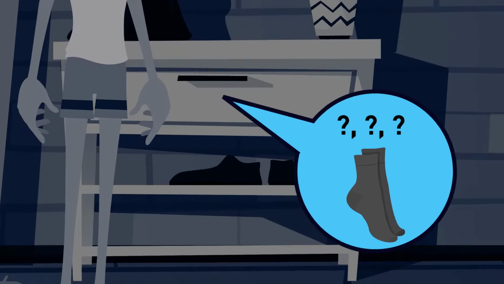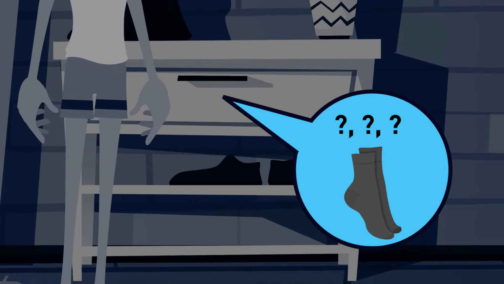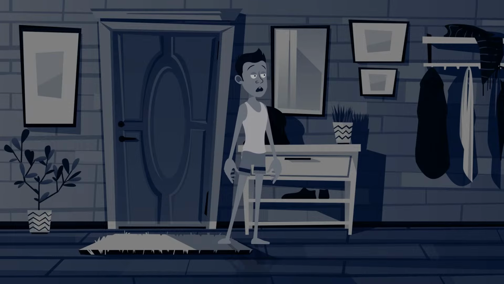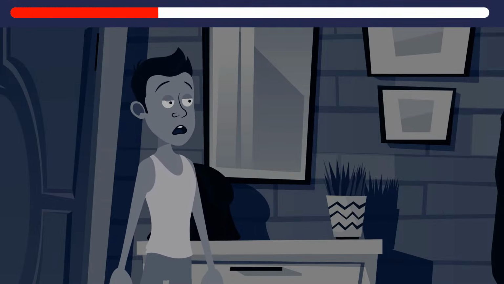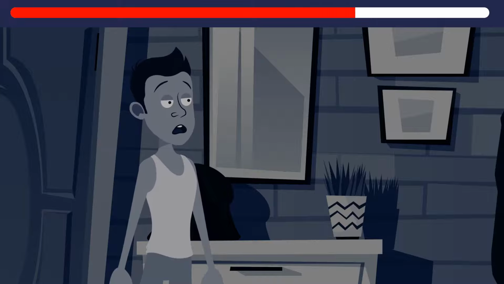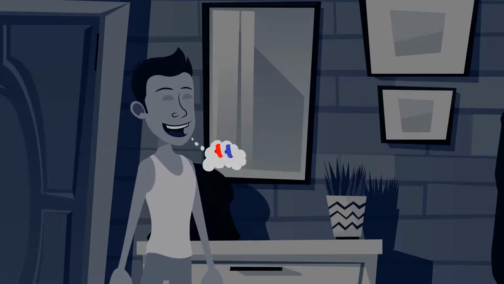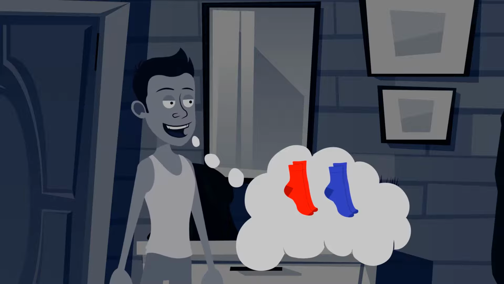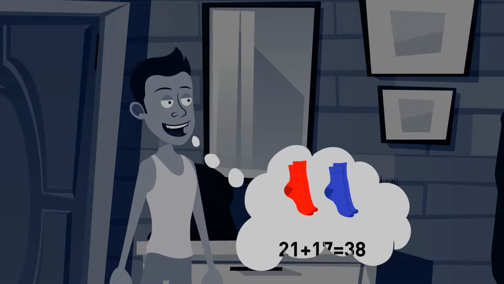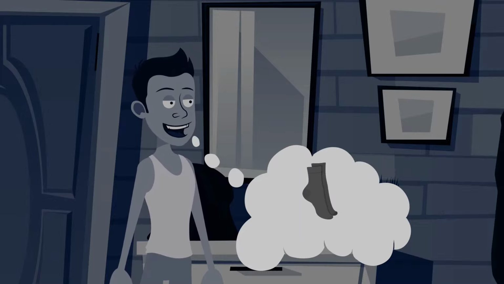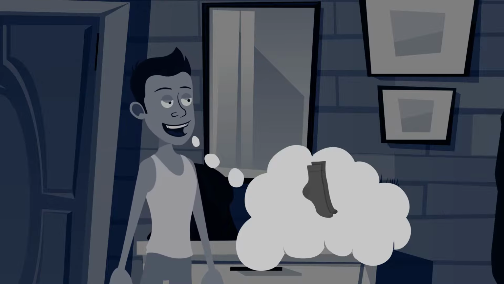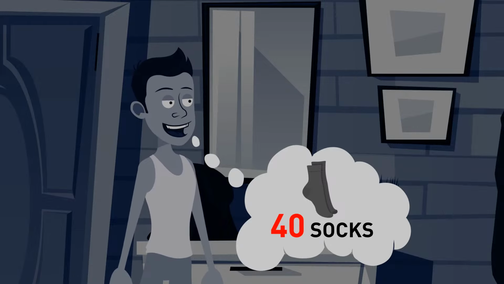Suddenly, the lights are out and he's completely in the dark. How many socks must Eric take out to be 100% certain he has at least 1 pair of black socks? Let's consider a pessimistic scenario in which Eric pulls out only red and blue socks until they run out completely. He'll need to pull out 38 socks in total before he can even start pulling out the desired color. Therefore, we should add 2 more socks to the 38 figure to make sure Eric has at least 1 black pair. So the answer is 40 socks.